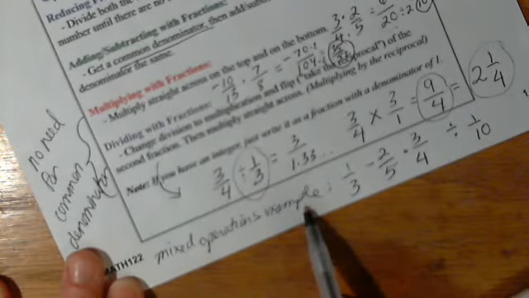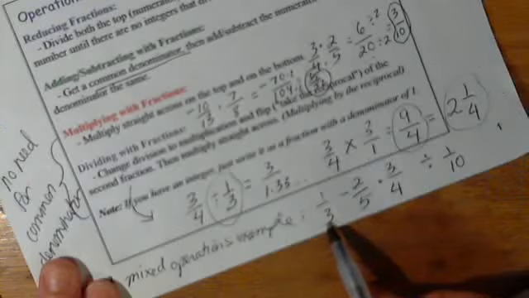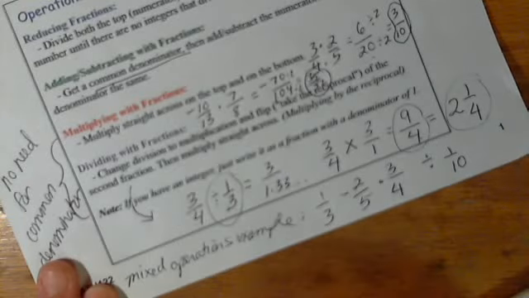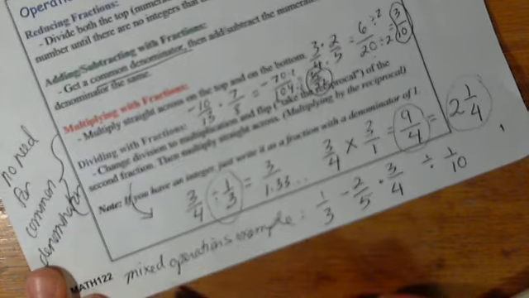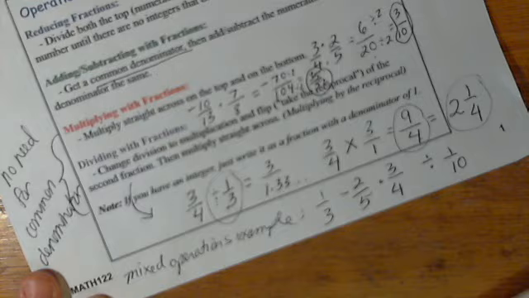Hi, we're going to do one more example that involves operations with fractions, and it's going to be a mixed operations example. We're going to do kind of a long problem, and I'm going to recopy this on a separate sheet of paper because there won't be enough room on this one. So, mixed operations example, you might want to label this.